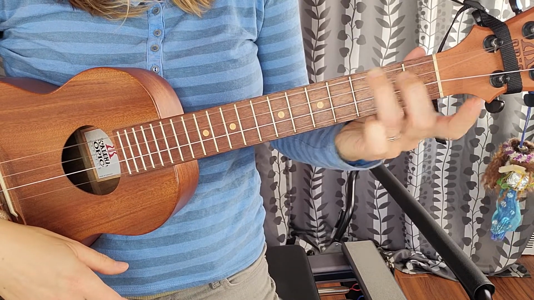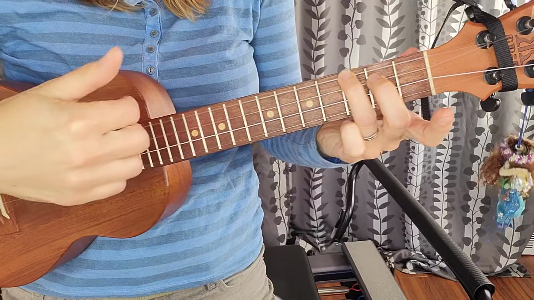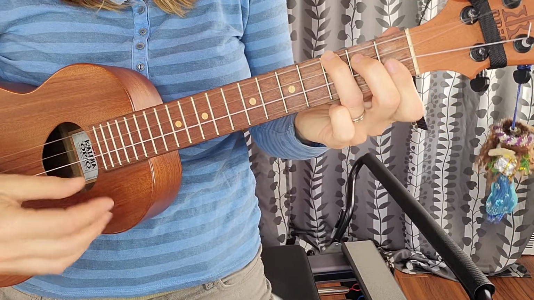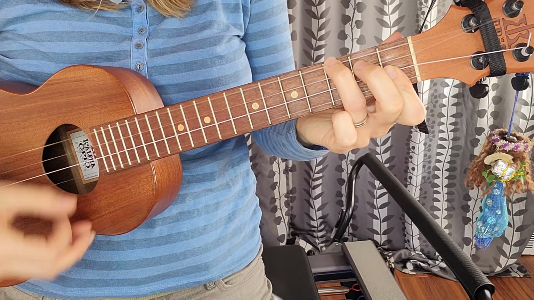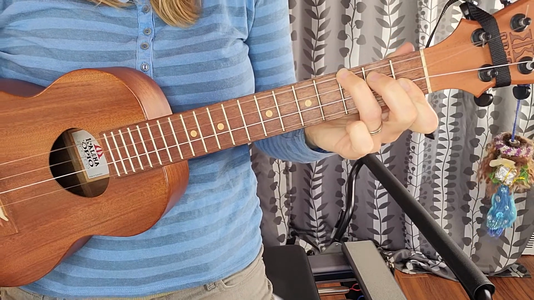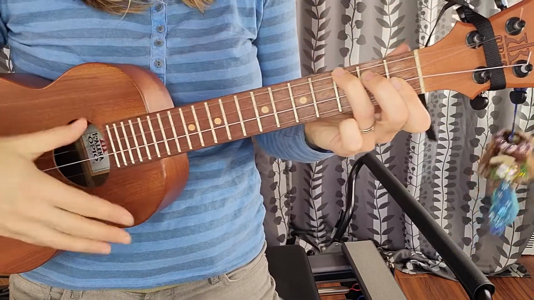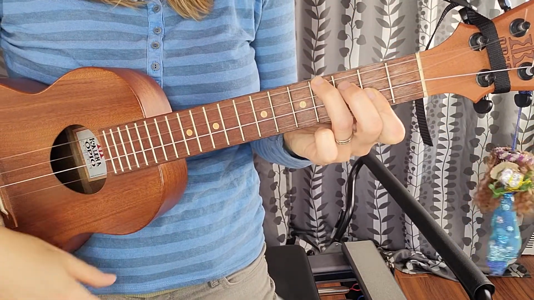Now, if I just move my fingers up just one more fret, chromatically, I'm now going to put my index finger on my E and A strings at the first fret. And that makes a B flat, which you again probably already know. But if you take this entire shape that you have here and just keep moving it up the neck, you get another chord.